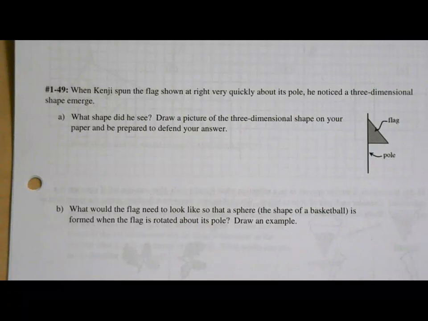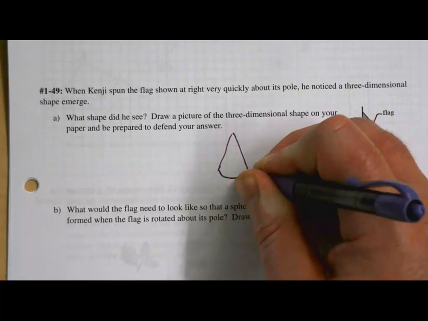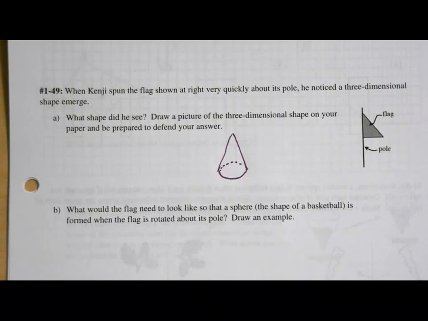I think I got one of them here somewhere. Maybe not. All right. So it would be a cone. You could either write the word cone, or if you're feeling artistic, go ahead and draw one. I'm going to try my best to sketch a cone here. It would have a base that would be circular. You wouldn't actually be able to see that little part back there.